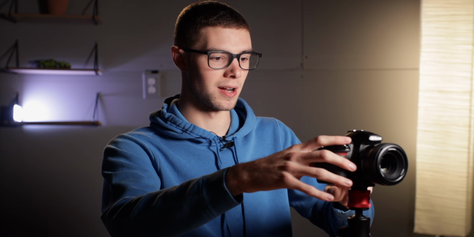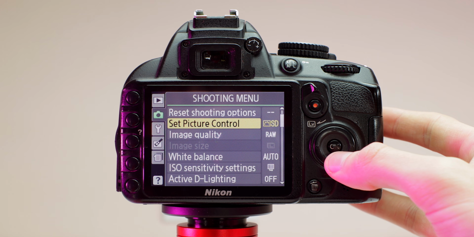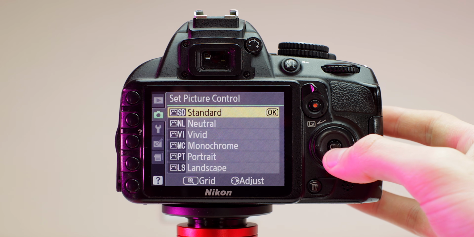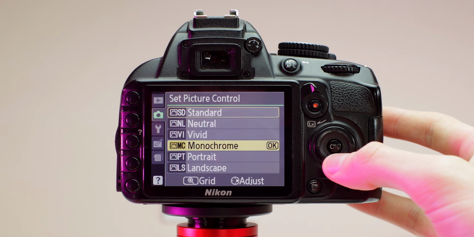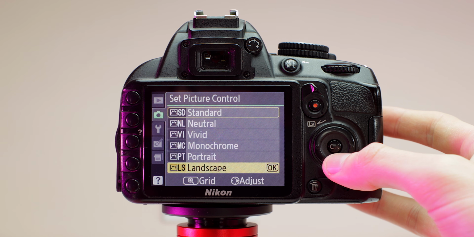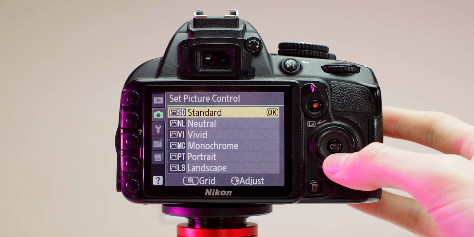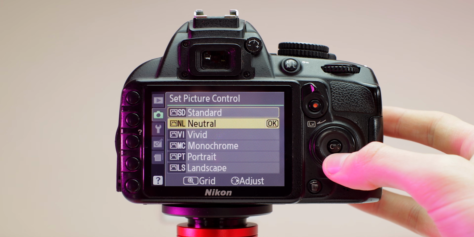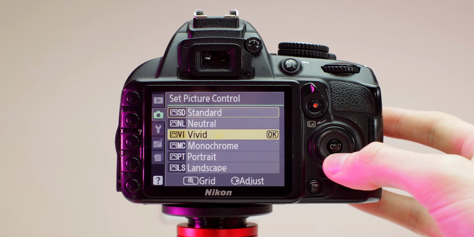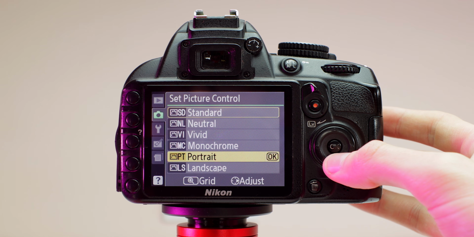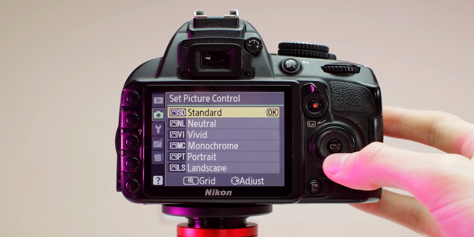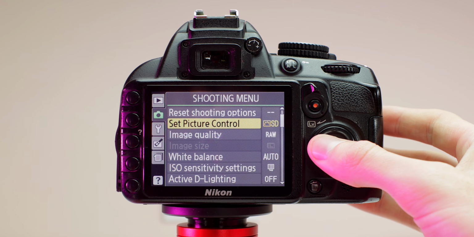The first thing we're going to be talking about is the picture control. Now what these are basically are presets or filters that go over the photo to change the sharpness and the contrast and the saturation. And so most of these are pretty straightforward. For example, vivid is going to have really vivid colors, so really contrasty, really saturated. Neutral is going to be less saturated, less contrasty. Monochrome, black and white. And you can basically look through these and see which one you like the best.